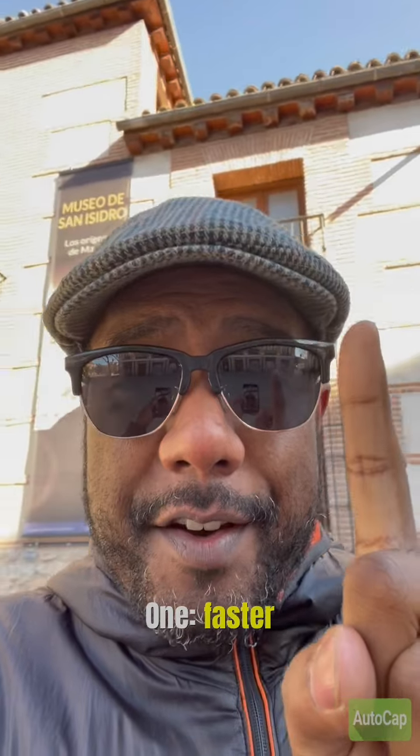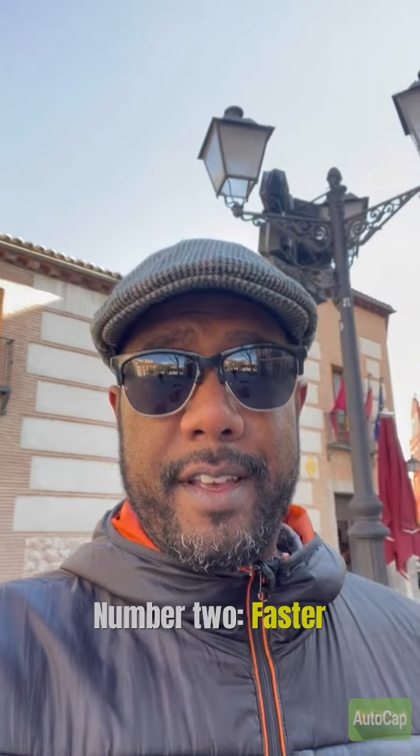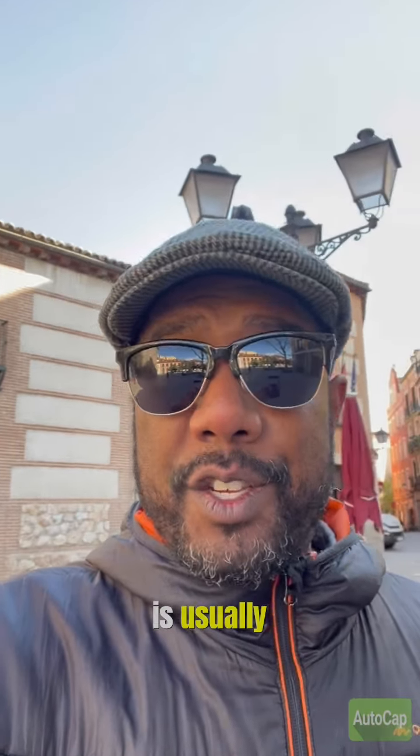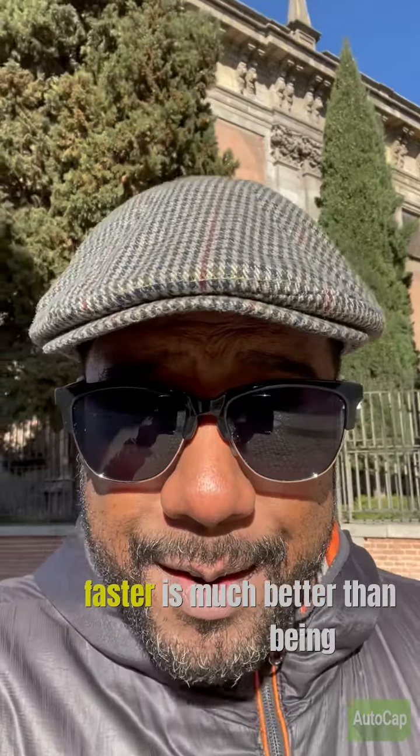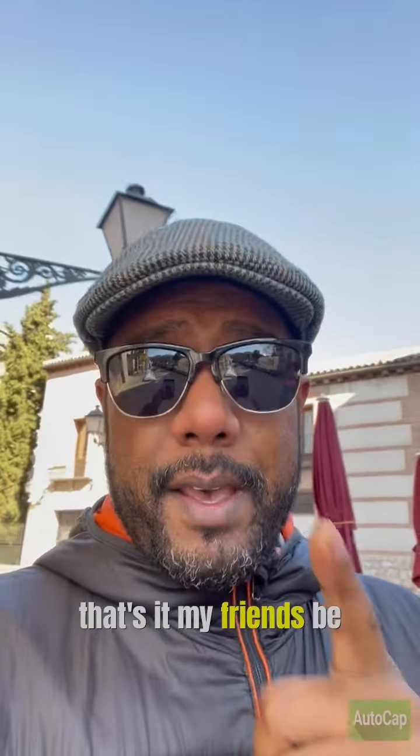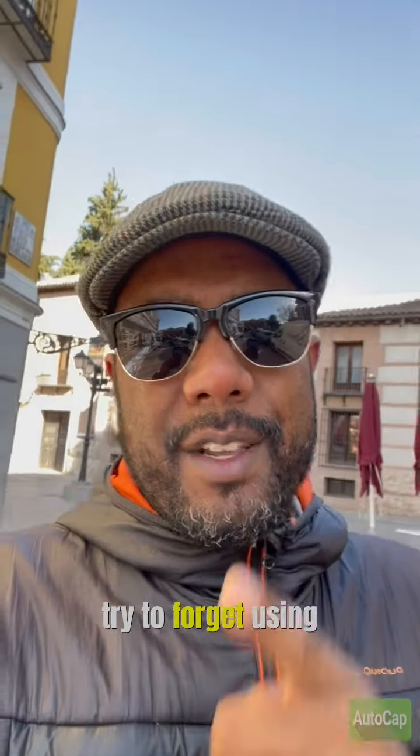Number one, faster is better than perfect. Number two, faster is usually preferable to cheaper. And number three, and perhaps most importantly, faster is much better than being stuck. That's it, my friends. Be fast and try to forget using CSS unless you absolutely have to.